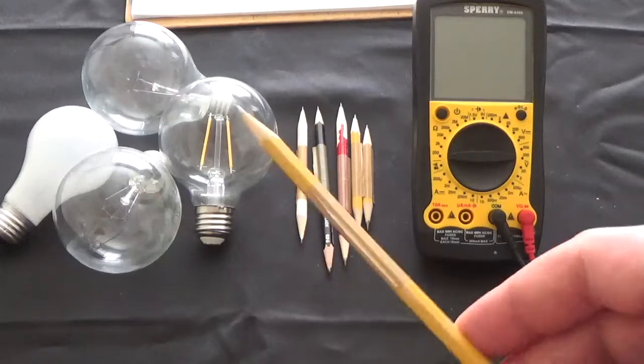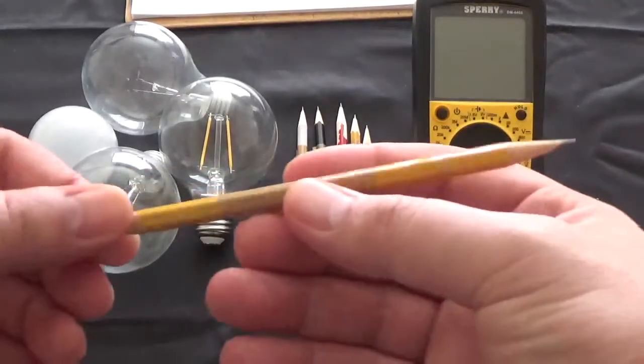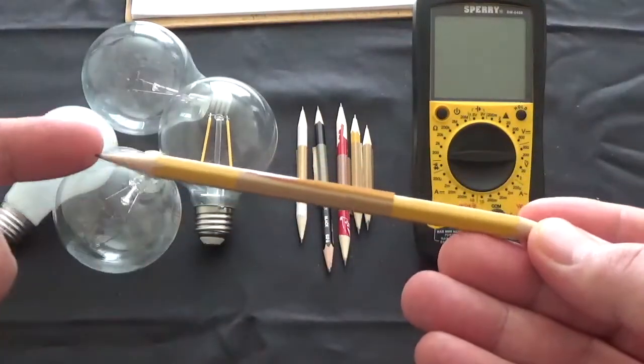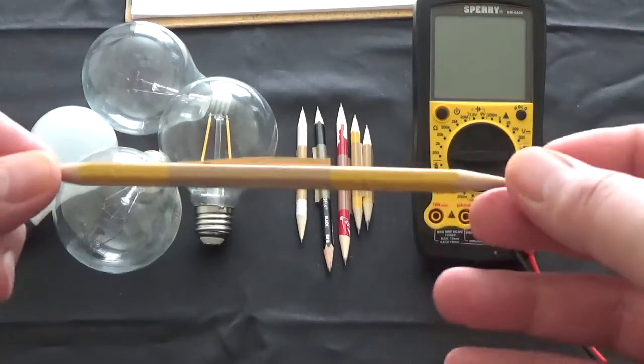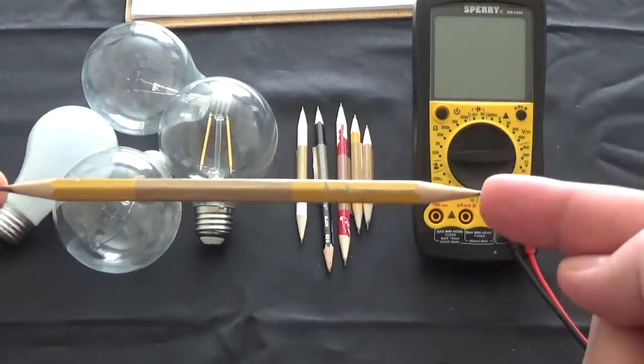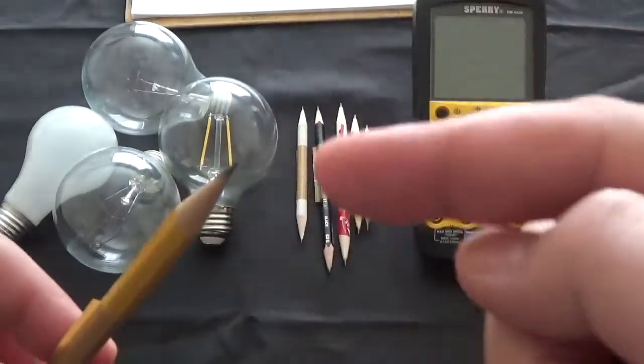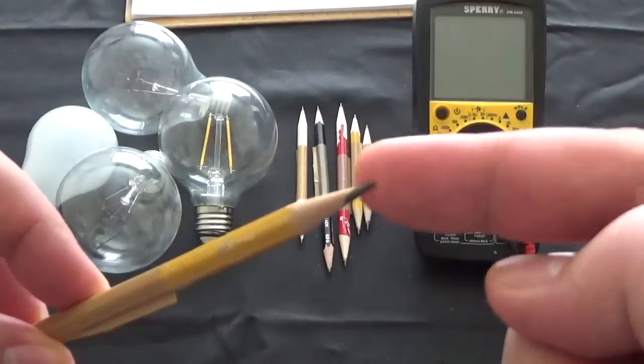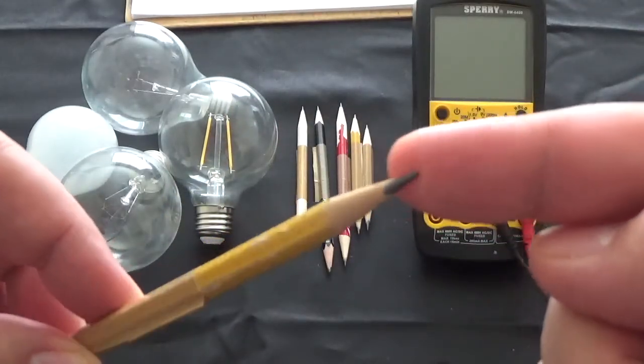So here, guys, what do we have? We have a pencil, so you know the pencil, and the pencil was sharpened from those sides, as you can see here. But what do we have inside this pencil?